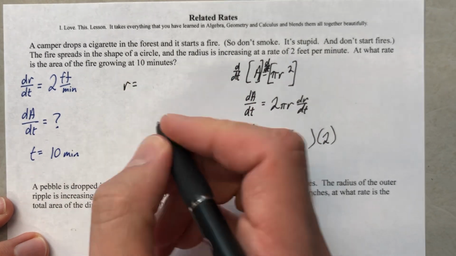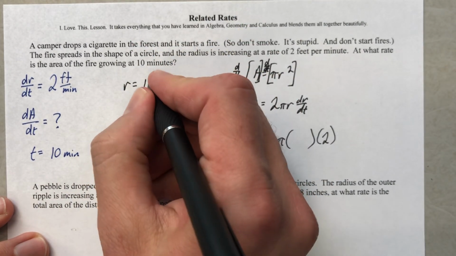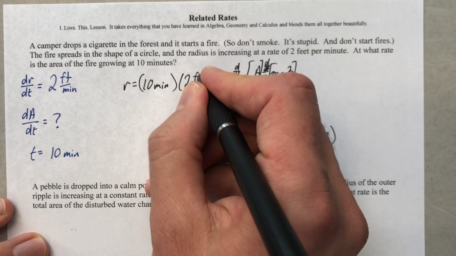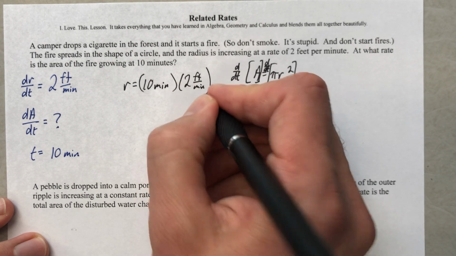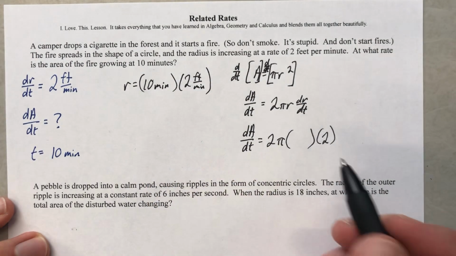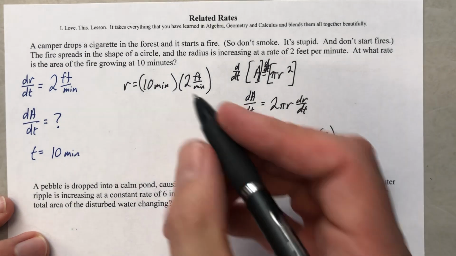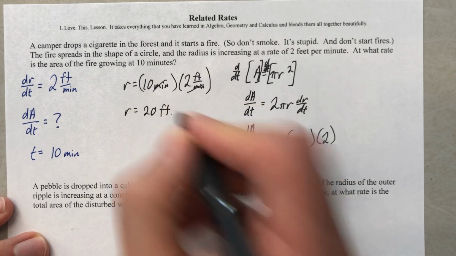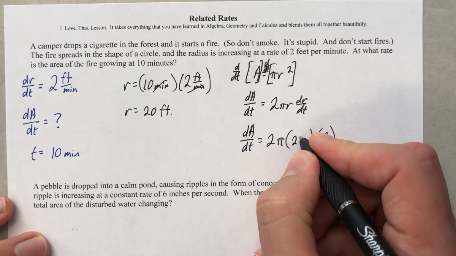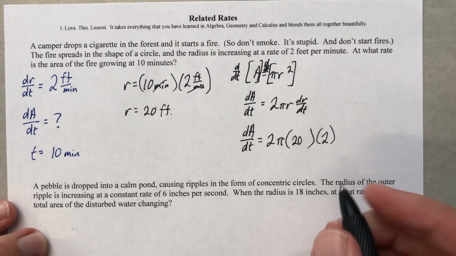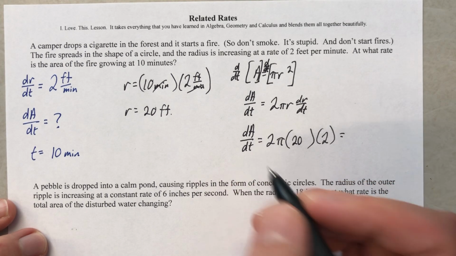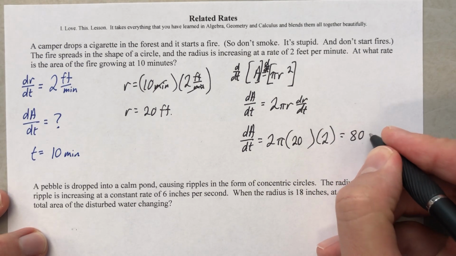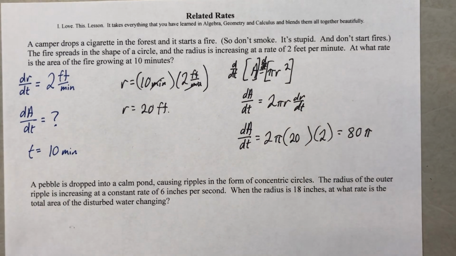Well, the radius is, let's see, we've had 10 minutes at 2 feet per minute, and this can happen in your head. I just want to write down what it is because I didn't want to just say, oh, it's 20, and people wonder where the 20 comes from. The minutes would cancel, and the radius would be 20 feet. Okay? So we have 20. Well, let's multiply this whole thing together because we're looking for the rate of change of the area, and that gives me 40/80 pi. And let's put units on this.